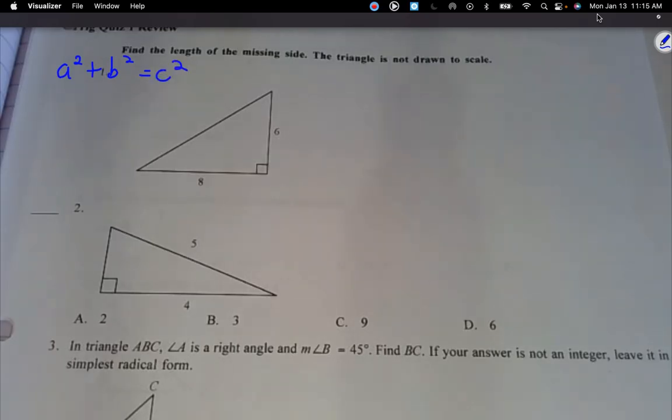All right, this is C. I don't know C. So I'm going to do 8 squared plus 6 squared equals C squared. If I type that in my calculator, that's 100. Right? And then what do we do? Square root it. You can tell the answer should not be 100. My numbers 8, 6, and 100 don't make sense. But if I square root it, 8, 6, and 10, that makes more sense. Those are about the same size.